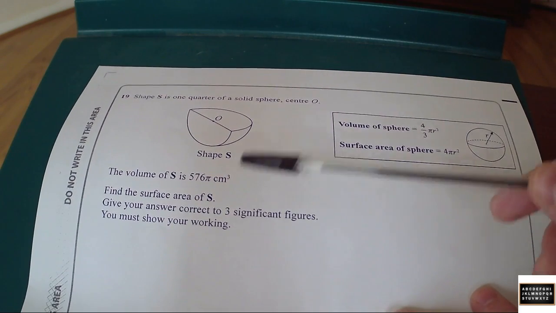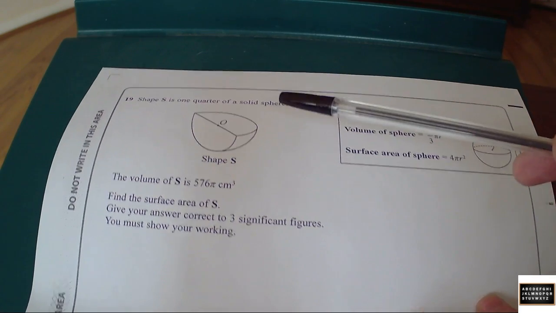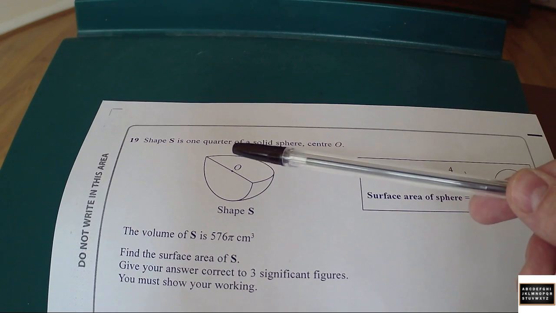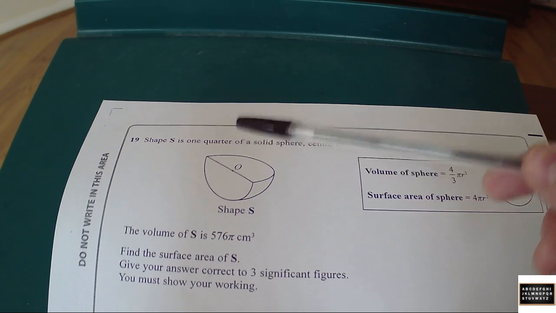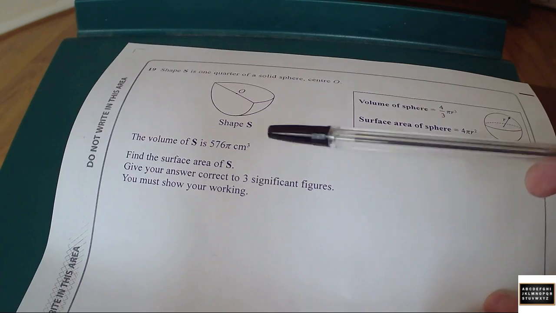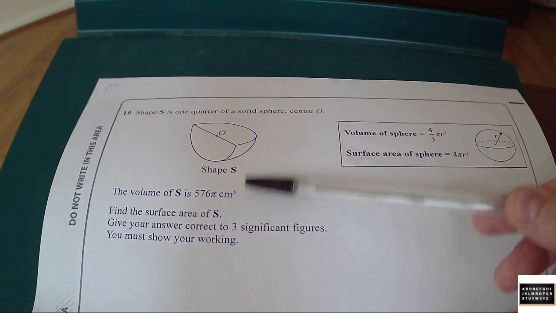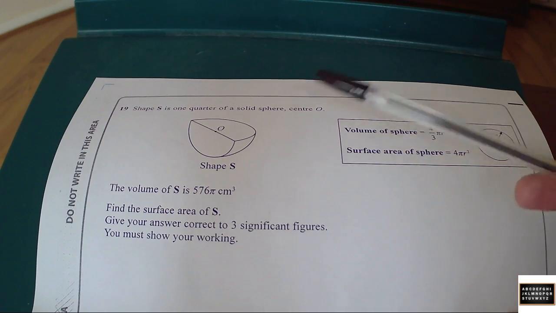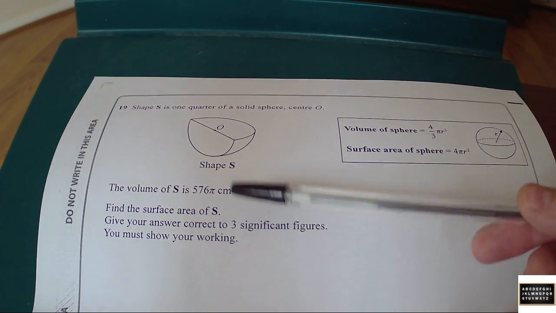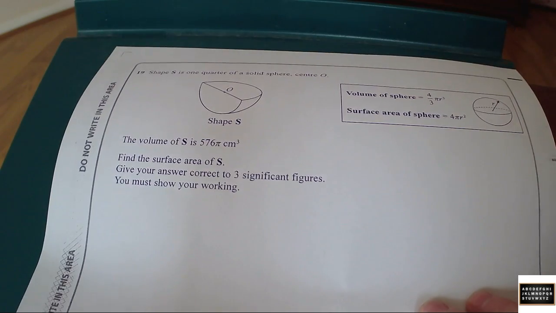And it's talking about the volume of this shape S, which represents 1/4 of a solid sphere, so 1/4. And it's asking you to find the surface area. So the strategy for this is relatively simple. You use these facts to work back and find the radius, and then you use the radius to find the surface area. So that's the strategy we're going to use.